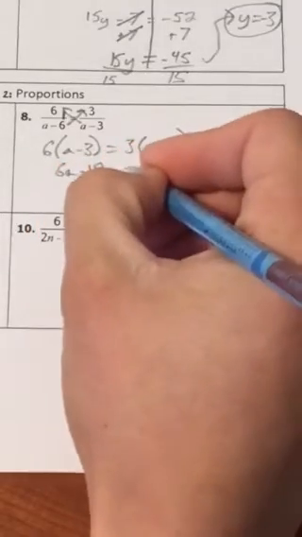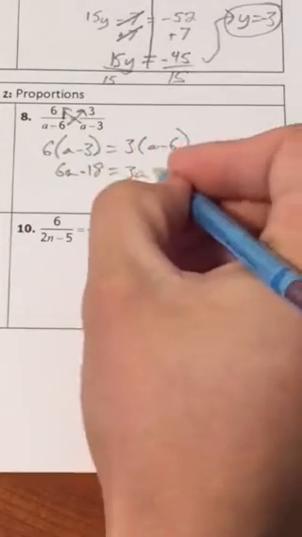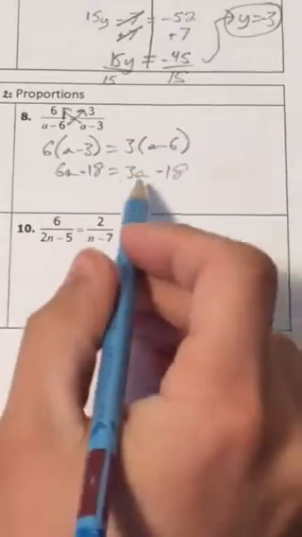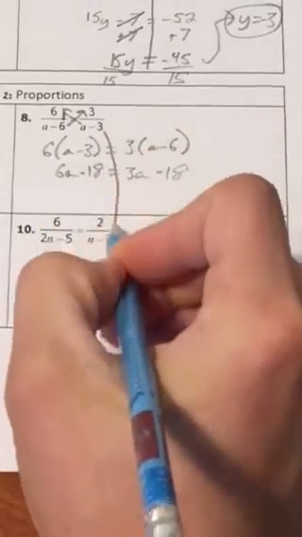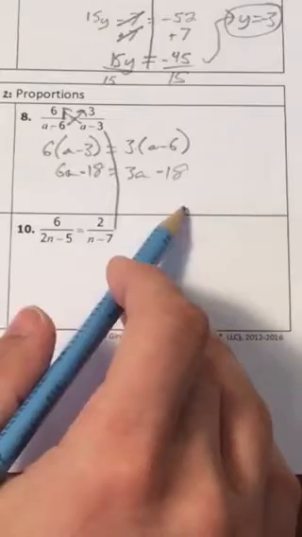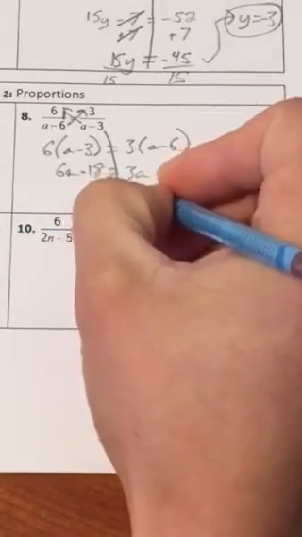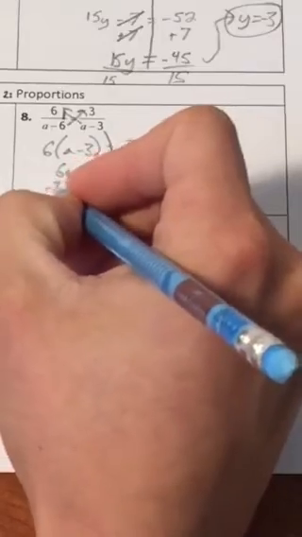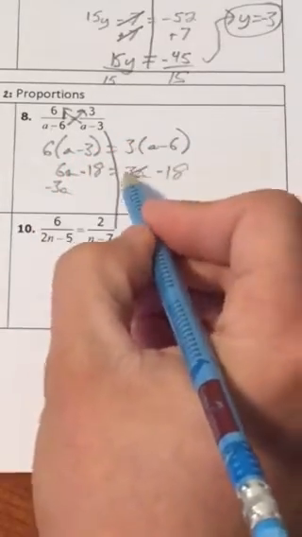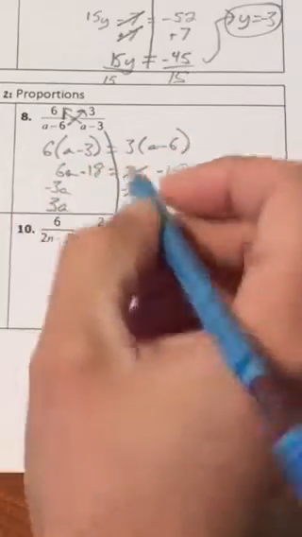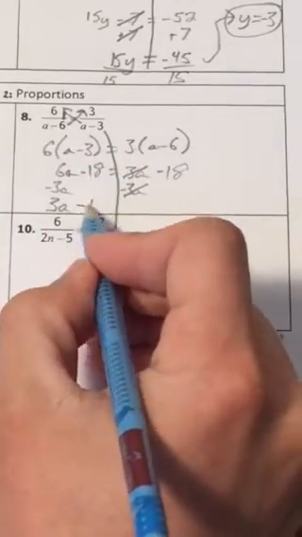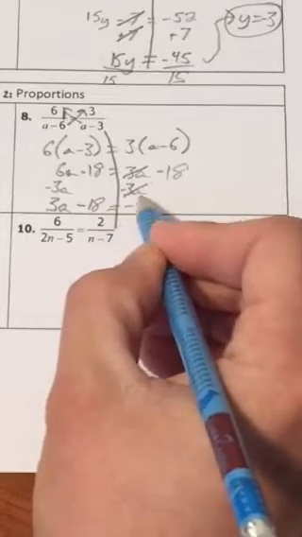3 times a is 3a. 3 times negative 6 is negative 18. Okay, so I'm going to get my variables on one side and my numbers on the other. So I'm going to start by moving 3a to this side. And again, it doesn't matter which side you put the variables on. I usually just try to keep things positive. So 6a minus 3a is positive 3a minus 18 equals negative 18.